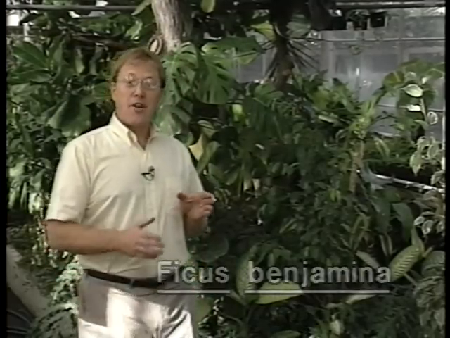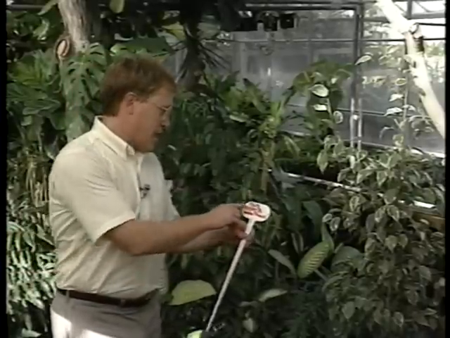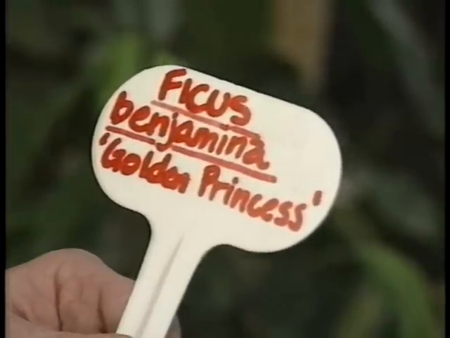Some plants will have another name following the genus and species. It may be a subspecies name or the name of a particular horticultural variety of the plant. This popular ficus is called Ficus benjamina golden princess. Learning to match plants with their common and botanic names is another area of plant identification that becomes easier with practice. Some botanic names are quite descriptive.